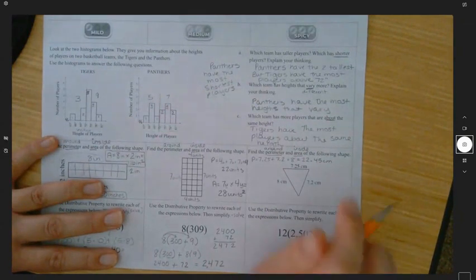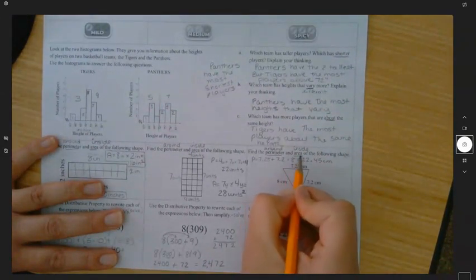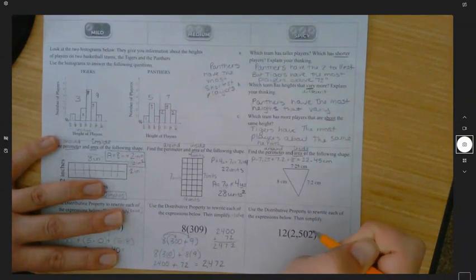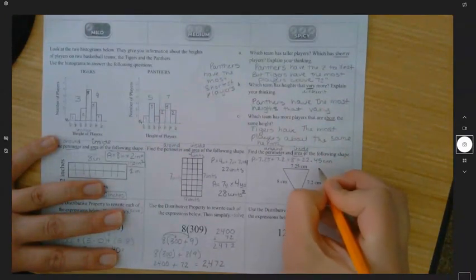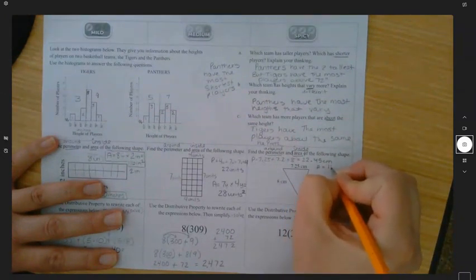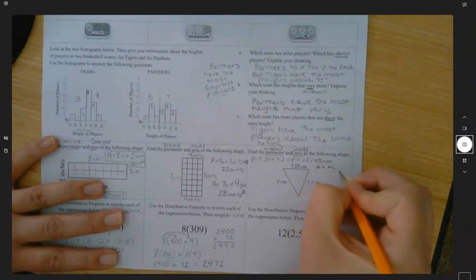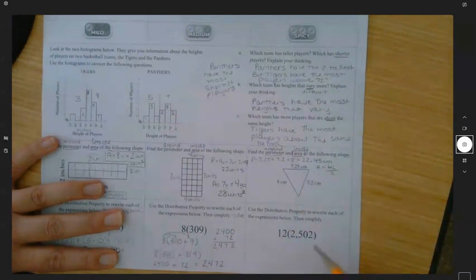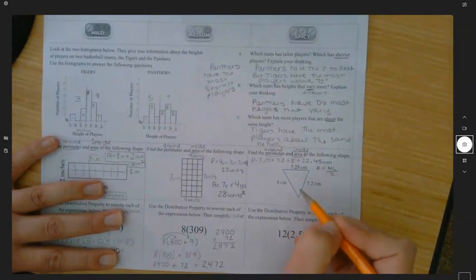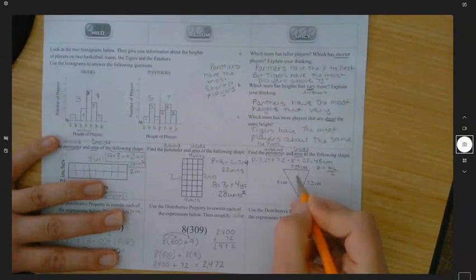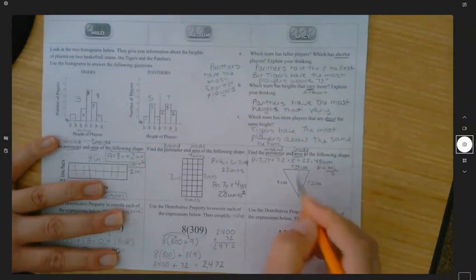Now, area. This is tricky, and if you didn't get it, that's fine. We are not going to get into this for a while. But when you are finding the area of a triangle, the area of a triangle is actually your height times your length divided by 2. But the problem that we run into here is we don't have the height. We don't know how tall our triangle is.